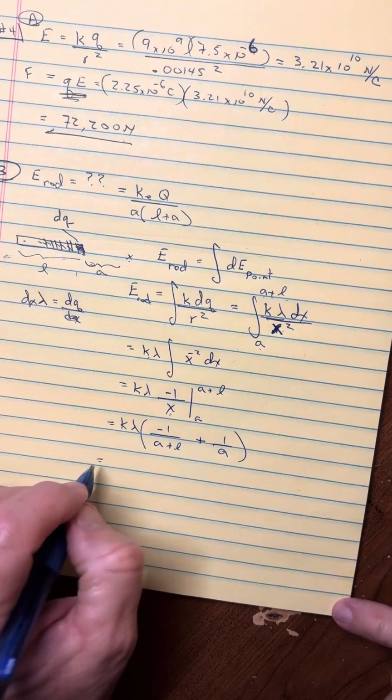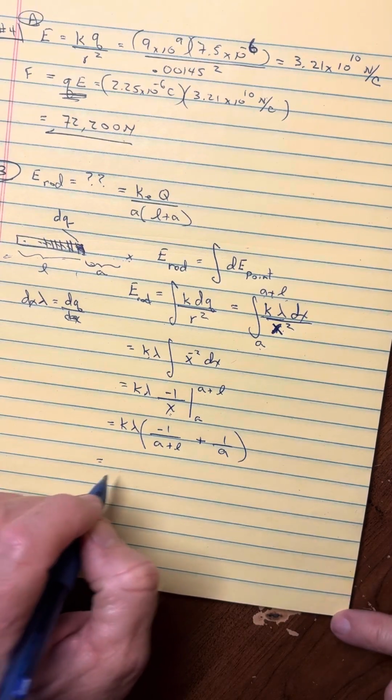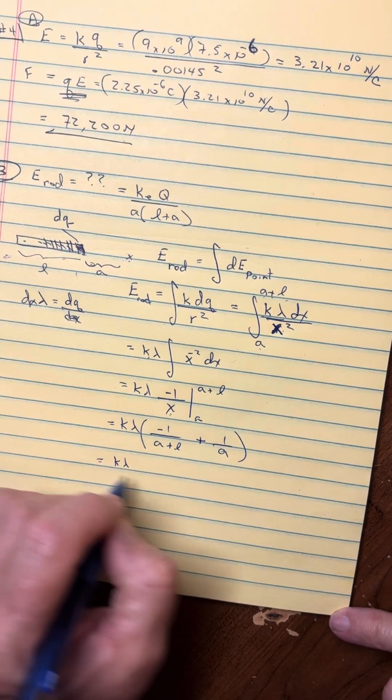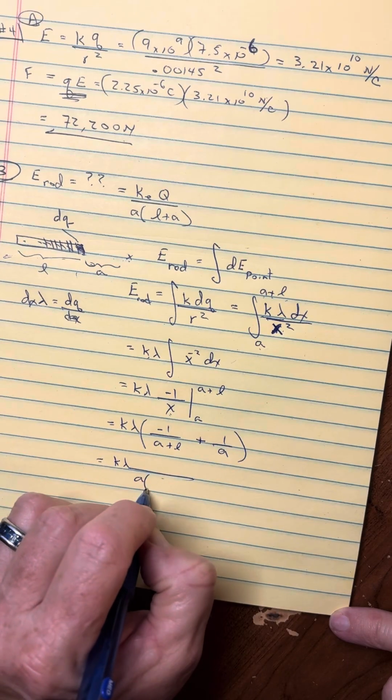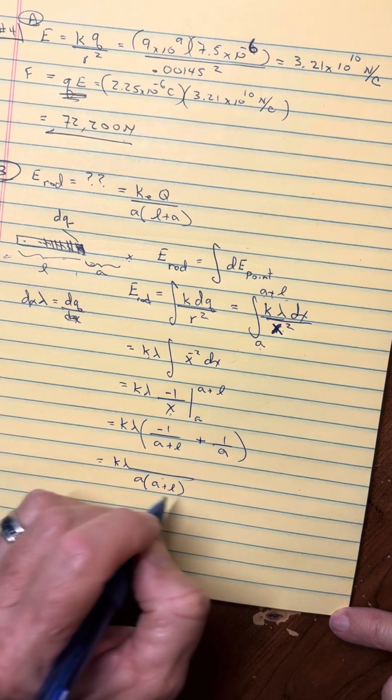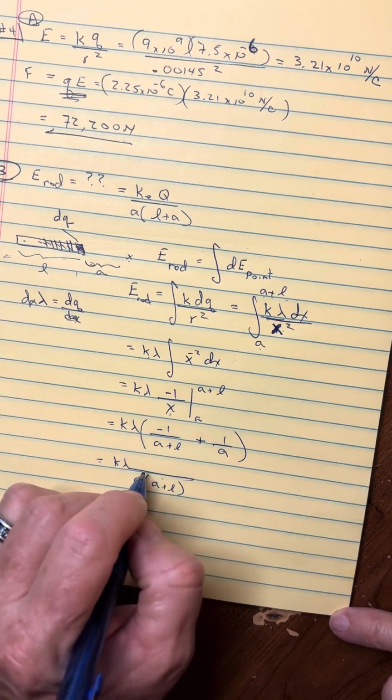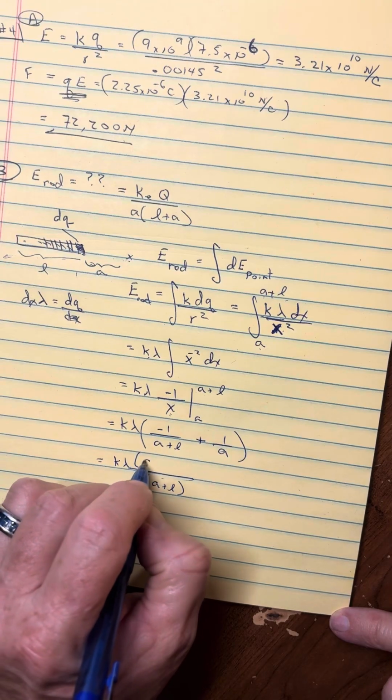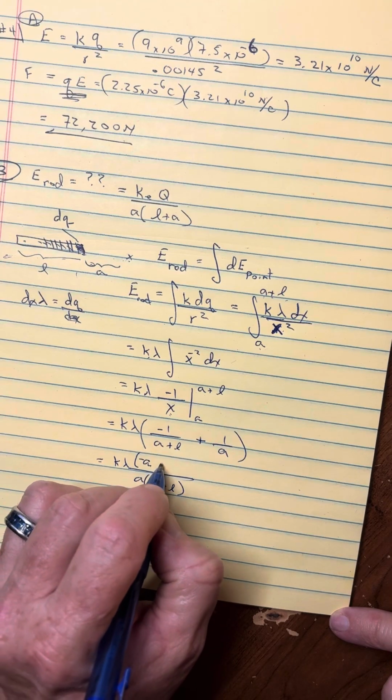Now, if we get a common denominator, we would have a plus L. And then up here, we'd be multiplying by a, so that'd be a negative a.